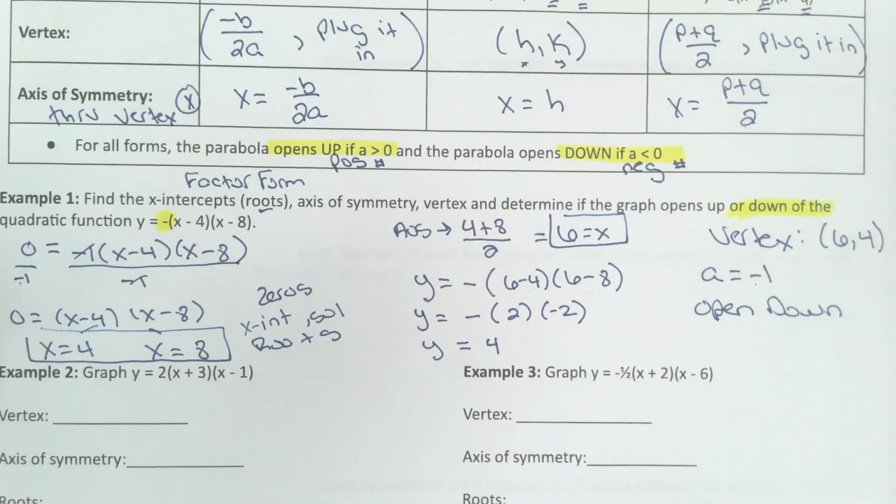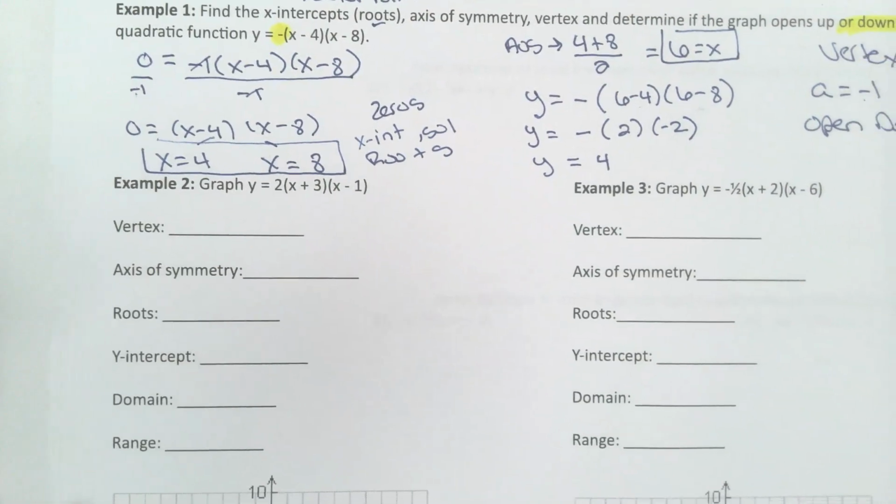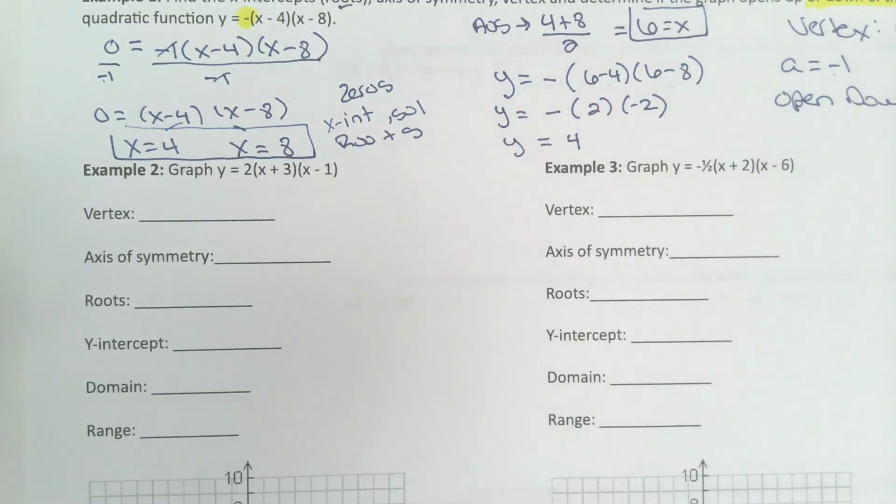You ready for example 2? You ready? Let's do it. All right, so first thing we want is my vertex.